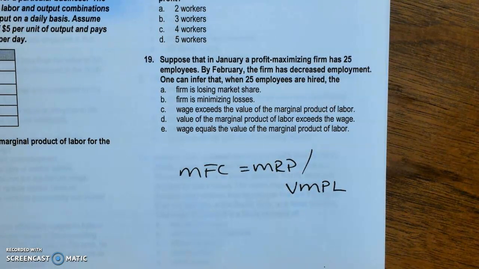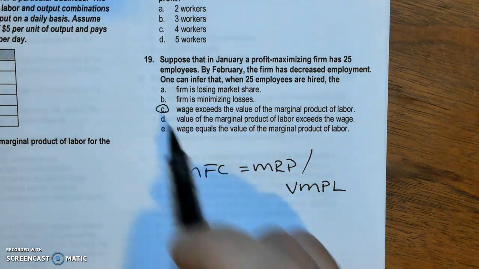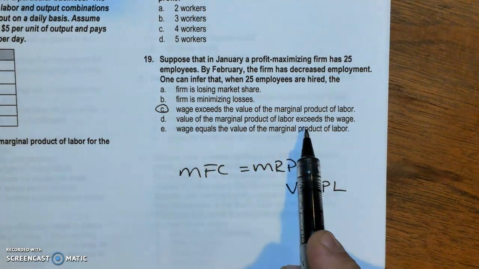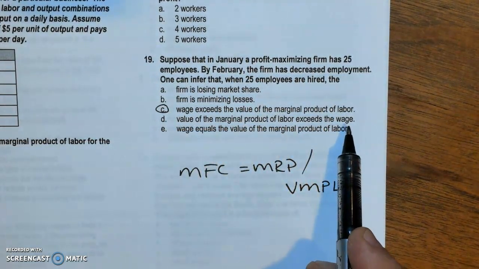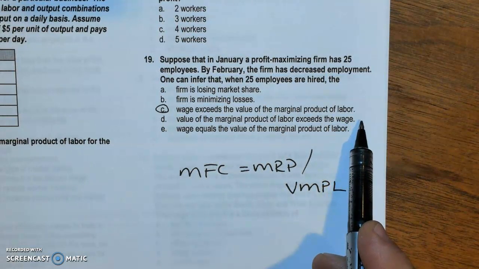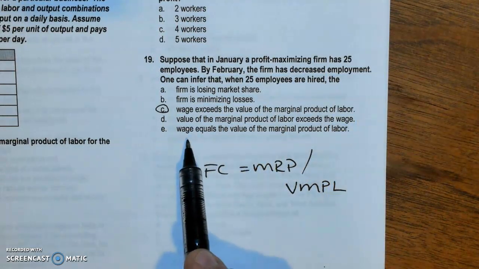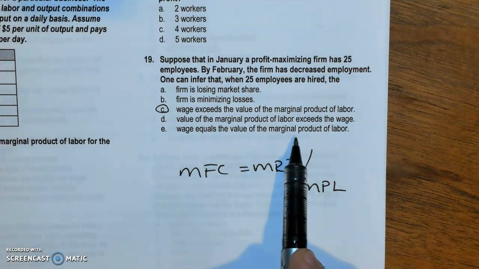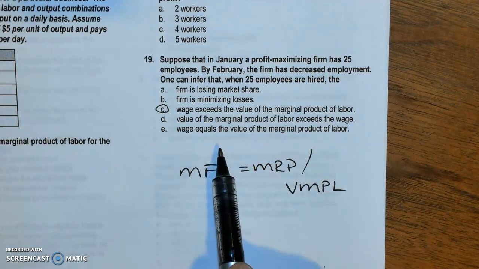And so the idea is that if wage exceeded the value, then you would have to fire people, which is why the answer is C. If the value of the marginal product of labor exceeded the wage, then you would hire more people. If the wage equals the value of the marginal product of labor, then you're not hiring anyone or firing anyone.